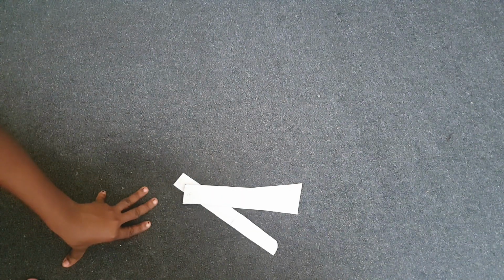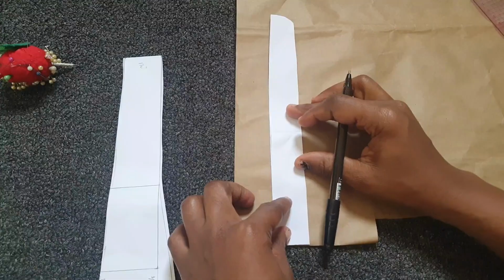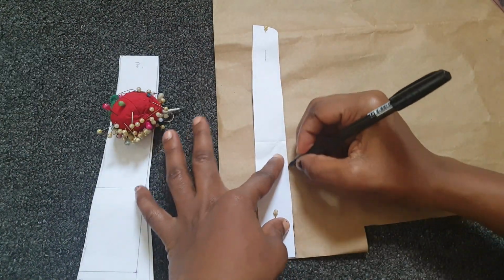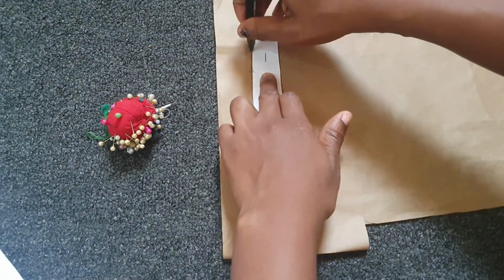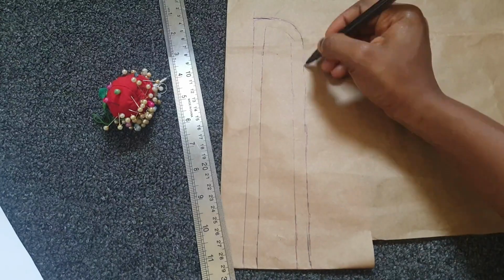Next, I traced the collar. I used the collar stand only. I folded my pattern paper, then traced the collar stand and added my seam allowance, and that is all for the collar.